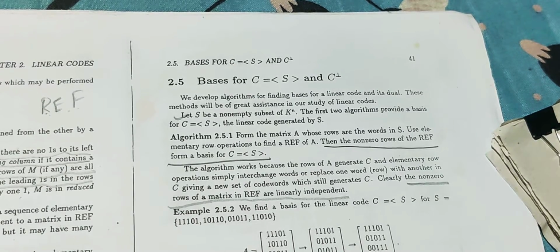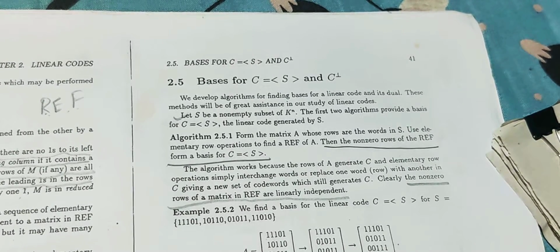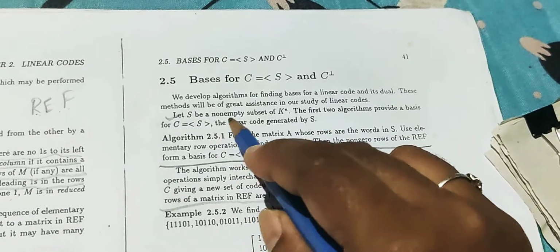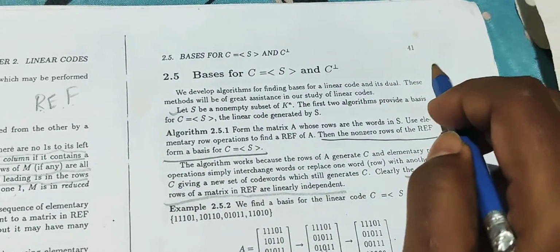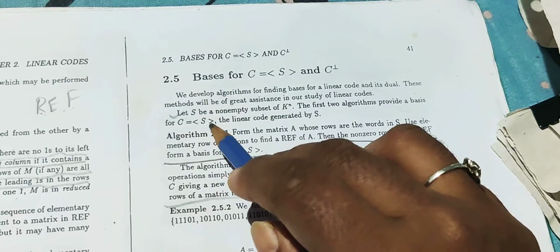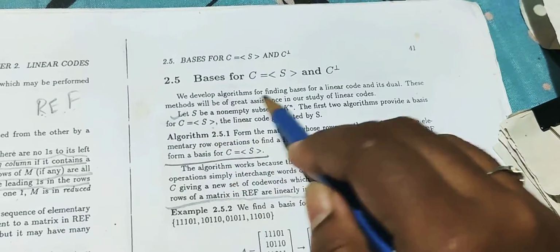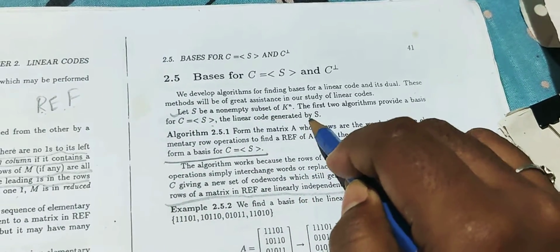Section 2.5: basis for C and C perp. We already know C and C perp. Here, let S be a non-empty subset of K^n. The first two algorithms provide a basis for C, which is equal to the space generated by S, the linear code generated by S.